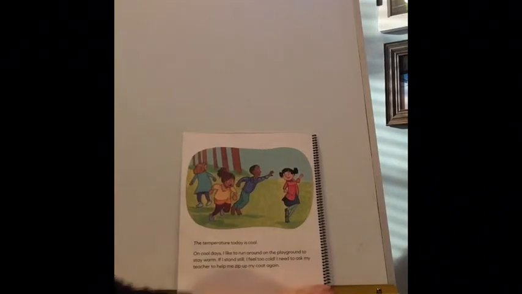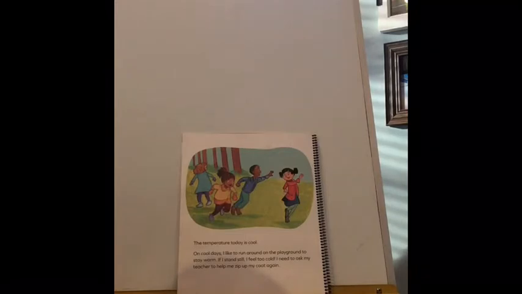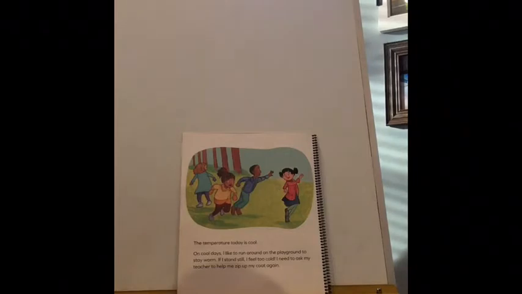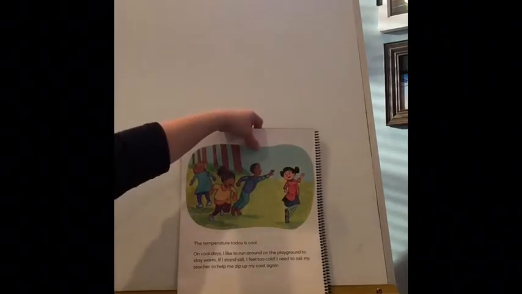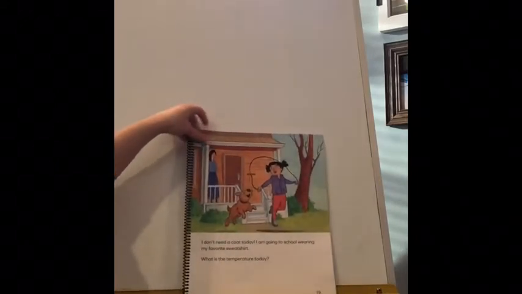The temperature today is cool. On cool days, I like to run around on the playground to stay warm. If I stand still, I feel too cold. I need to ask my teacher to help me zip up my coat again. So my prediction was correct, wasn't it? It was cool outside. Let's look at the next page. I don't need a coat today. I am going to school wearing my favorite sweatshirt. What is the temperature today?